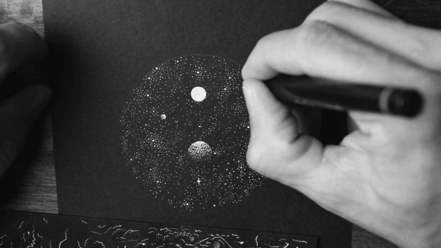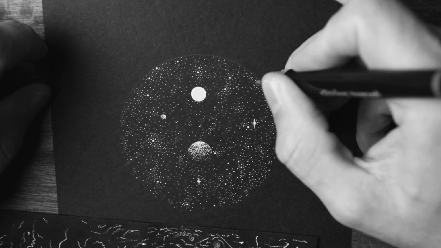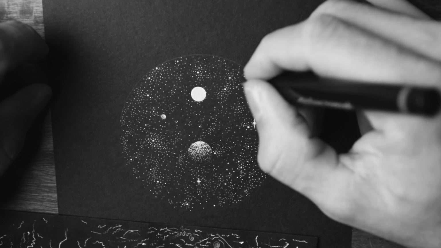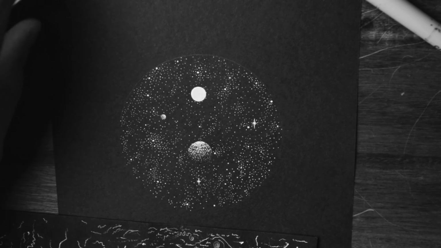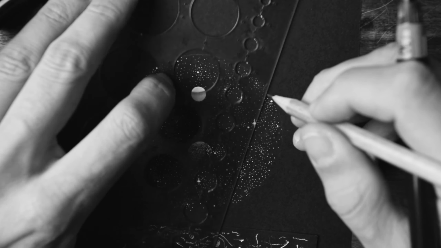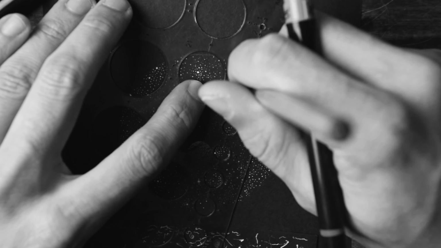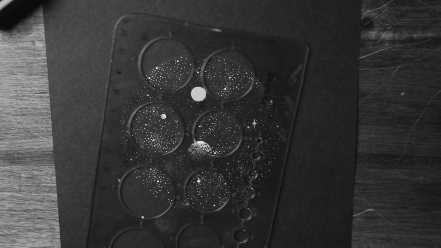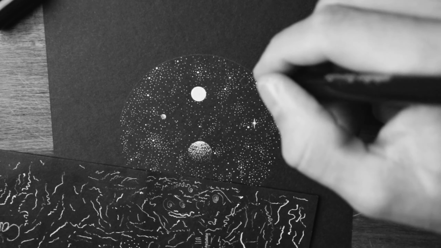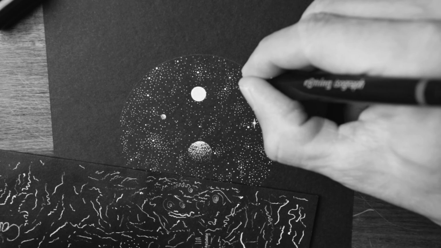If I want to do another planet, let's say here in this area where there's no stars, I can do this as well. This time I'm getting the template again, and I'm making a little bit bigger one that fits right inside here. And the light is coming from here, so it hits the planet on the very top.